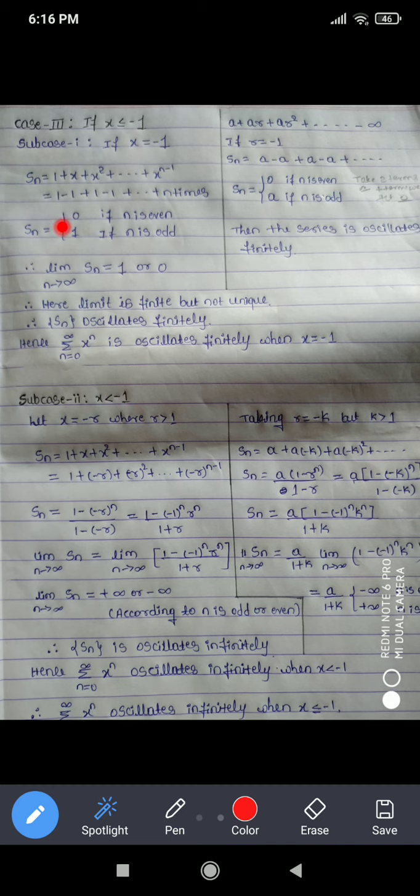So we get 1 minus 1 plus 1 minus 1 plus 1 minus 1, like that. Suppose I am taking the first two terms, plus 1 minus 1. I consider only two terms, we get 0. If n is even, we take four terms, plus 1, minus 1, plus 1, minus 1, so again the value is 0. If n is even, we get 0.